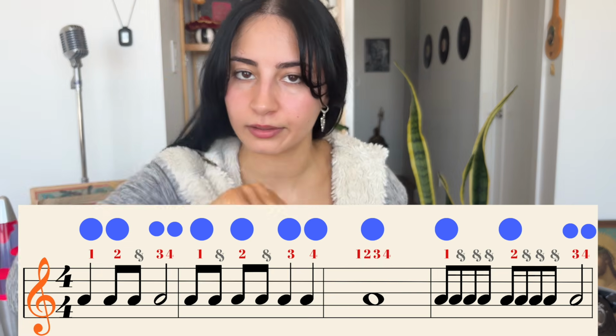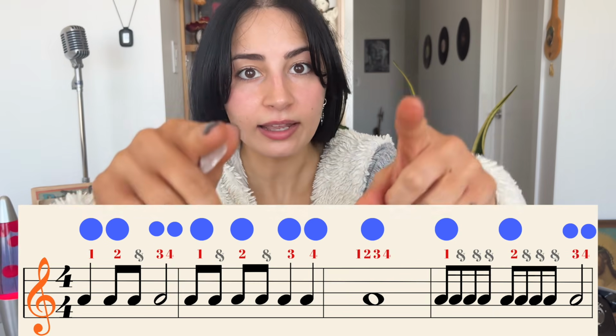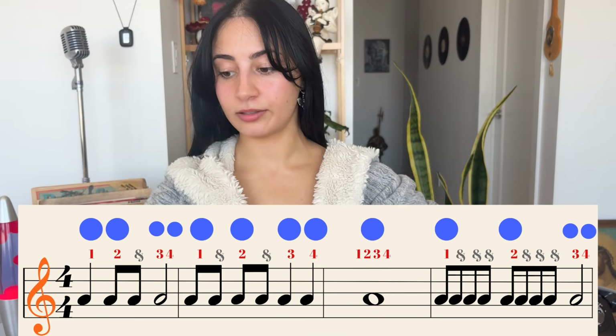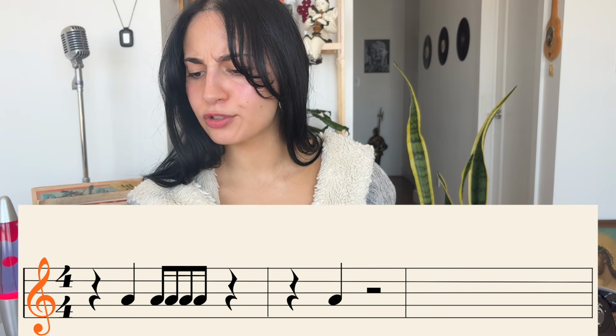And so now I want you to notice something. When we're counting, we are only counting the numbers on the click. We're never going to say and on a click, because the ands represent the notes that fit in between the clicks. Did you catch that?